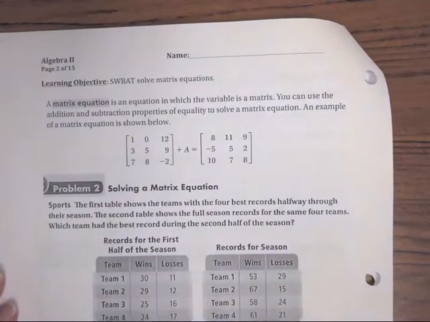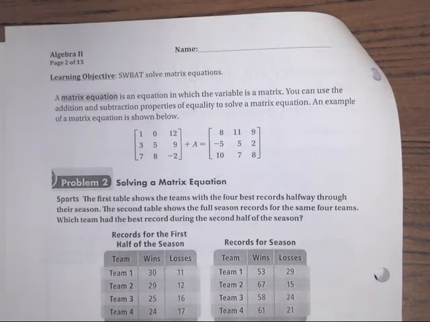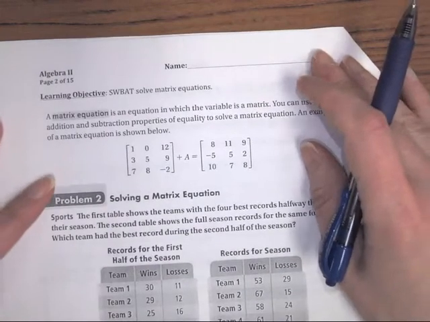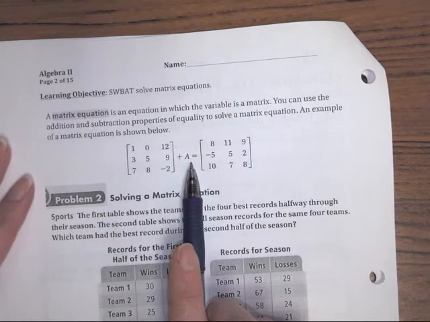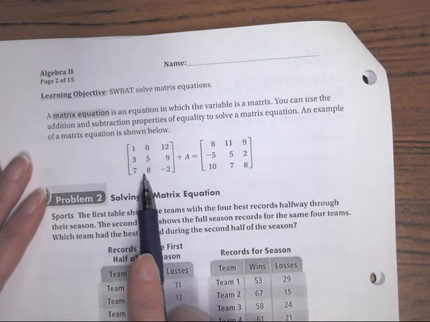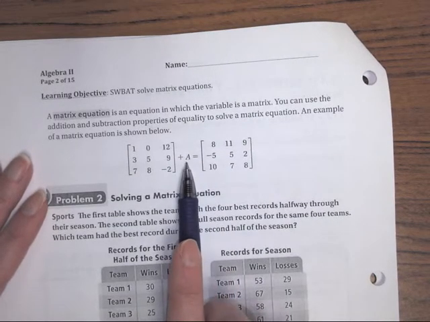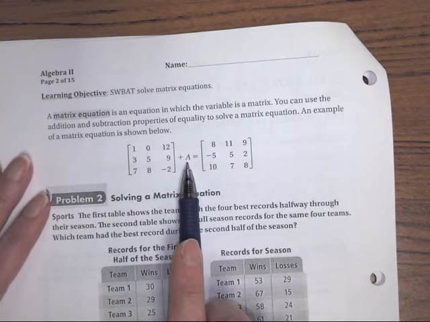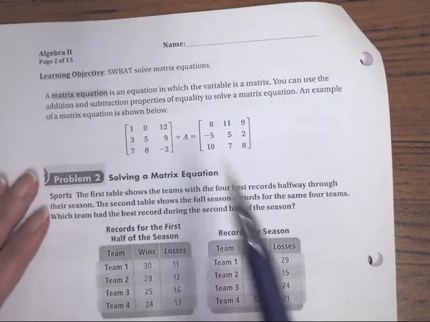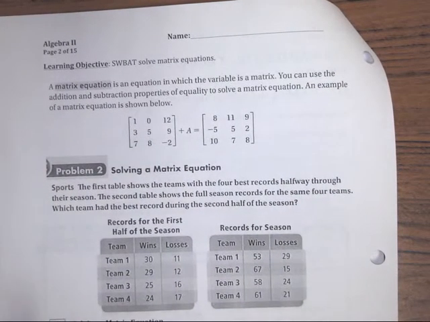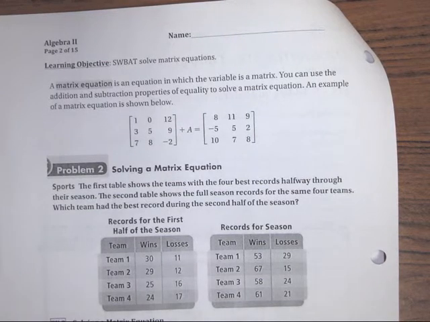Okay, the next thing that we're going to do is learn how to solve a matrix equation. And so here's what I have as a matrix equation. I have this capital letter A in place of a matrix. So in other words, this matrix plus some unknown matrix equals this matrix, and we have to figure out what this is. Okay? And that's what we're going to go about doing. Now, in order to do this, I want to do an example where we have real-world data, because that's what goes in matrices.